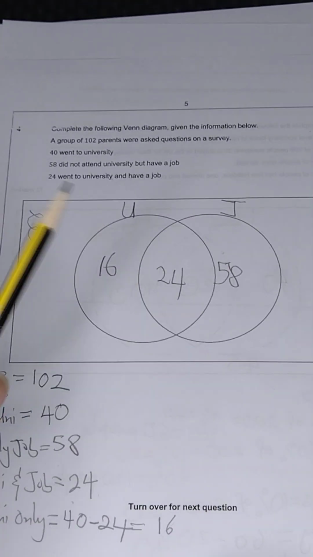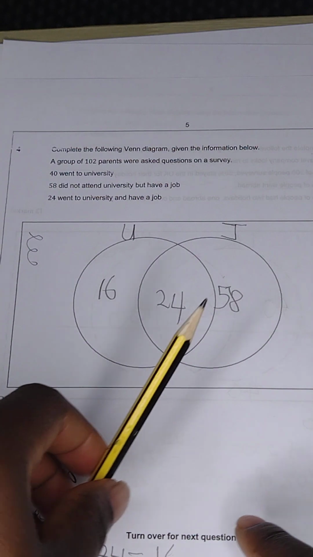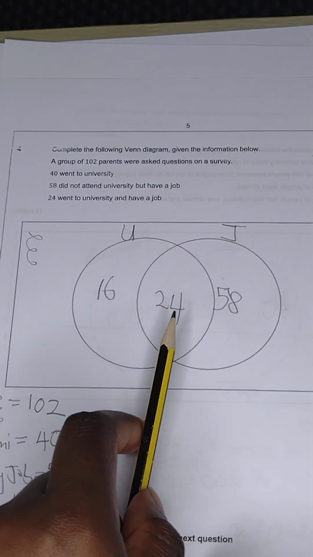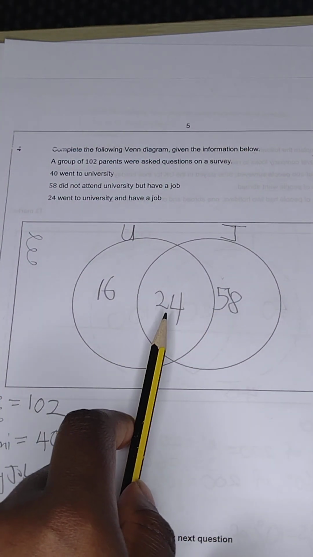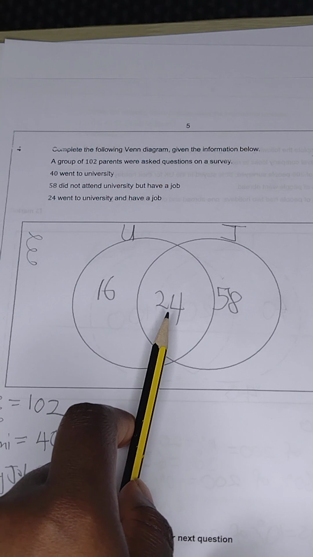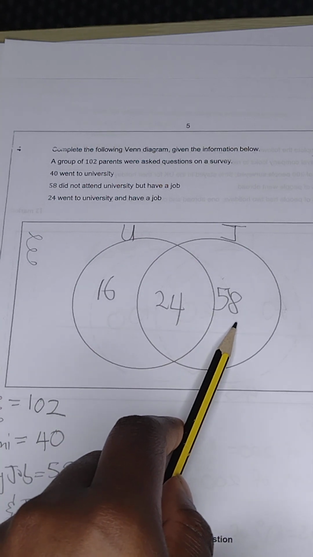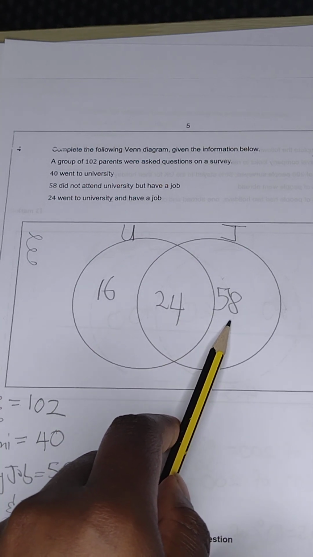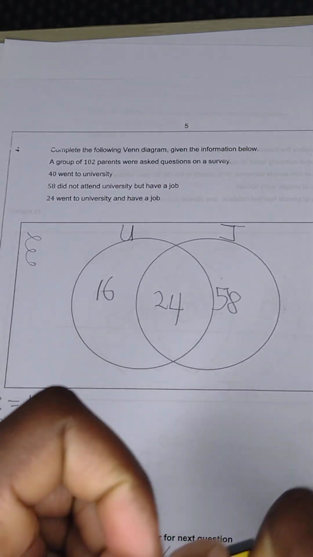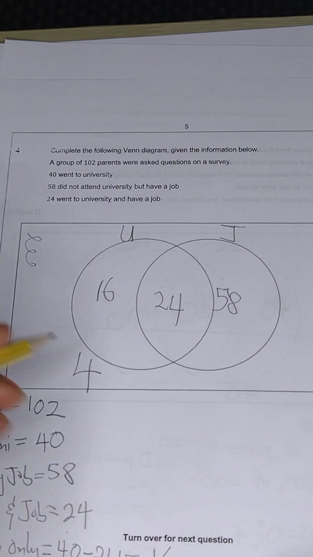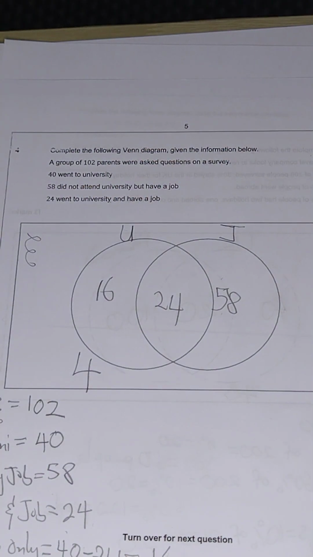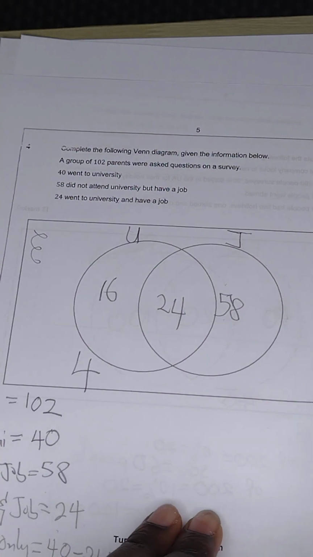Now let's see if we have up to 102. So 16 add 24, that is 40. So 40 add 58, that's 98. So that's not up to 102. So that means there are 4 people who did neither. So they didn't have a job, they didn't go to uni. Alright? So that brings us to the end of question 4.